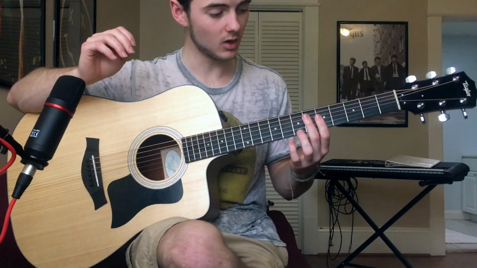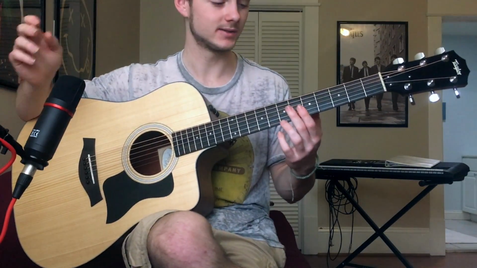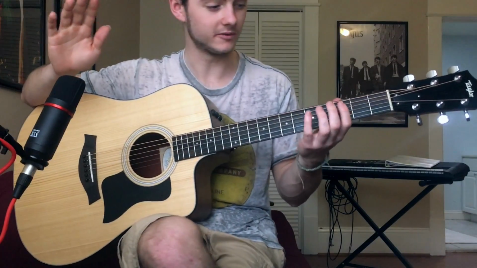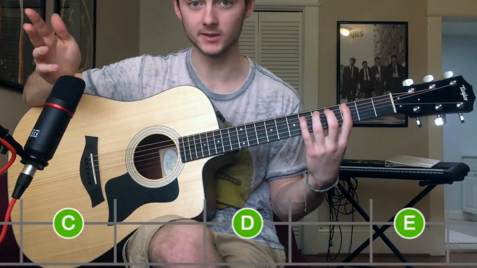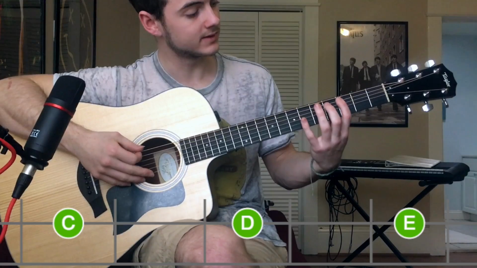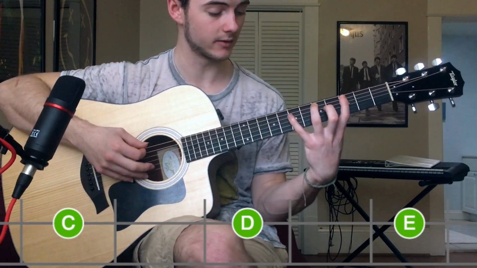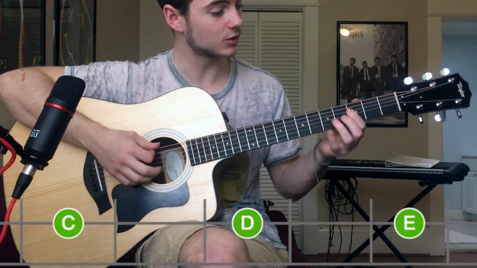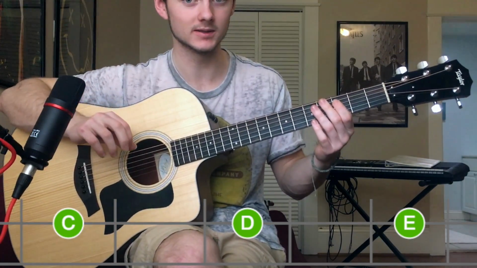So I'm going to begin by showing you guys C, D, and E. So every single time you find the C, you're going to know that D is 2 half steps up, or a whole step, and then E is a whole step up from D. So that's 1 C, whole step up is D, another whole step is E. So that starts on the 3rd fret of the 5th string. That's where your first C, D, E mnemonic is. So play that.